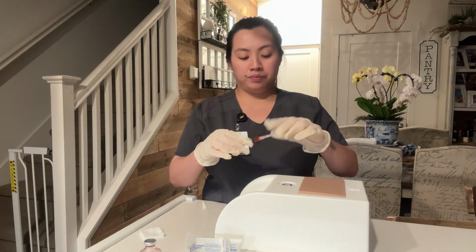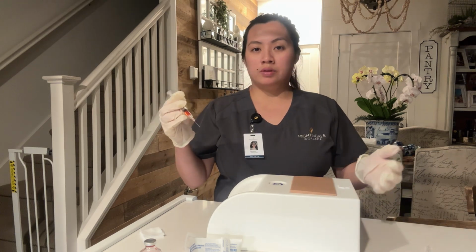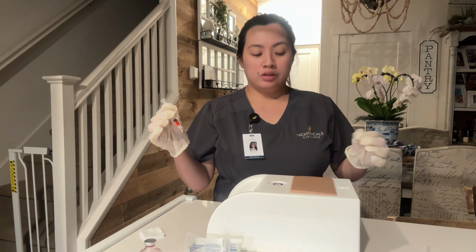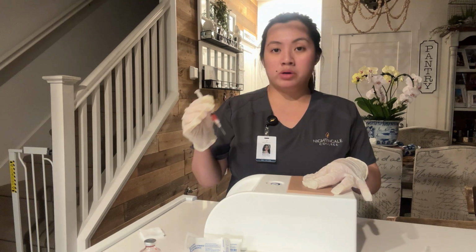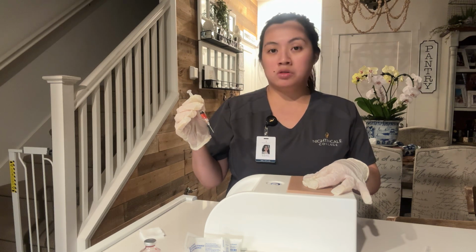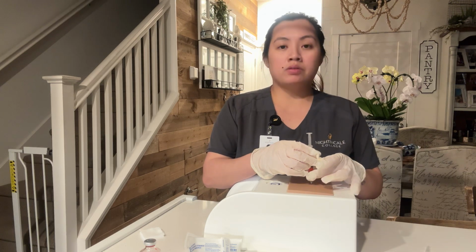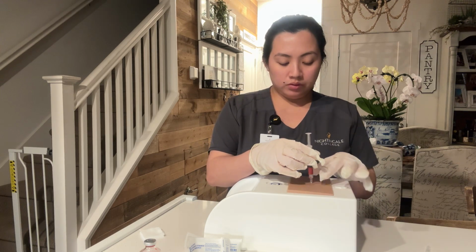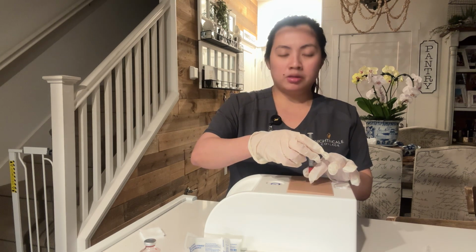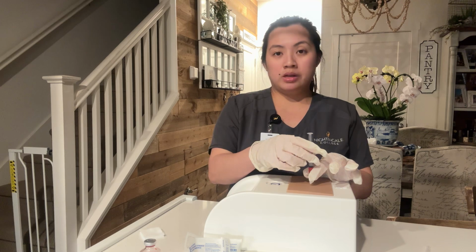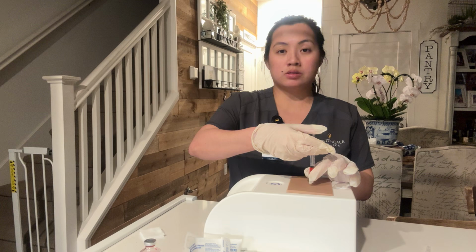Okay, and then we're gonna hold the syringe like a dart between the thumb and the forefinger, and then we're gonna pinch the site using the non-dominant hand and insert the needle quickly at a 45 to 90 degree angle. Okay, and then we're gonna hold down here, and then we're gonna administer. We're gonna stabilize the syringe with the non-dominant hand, and then we're gonna inject the medication slowly over 30 seconds.